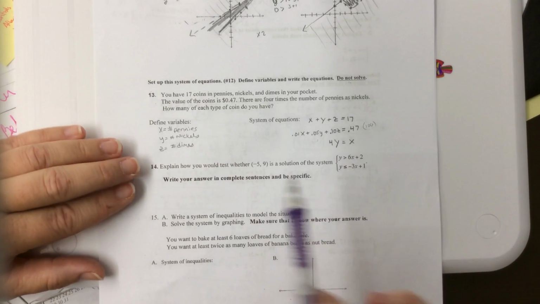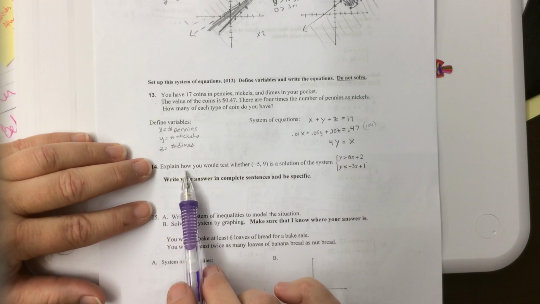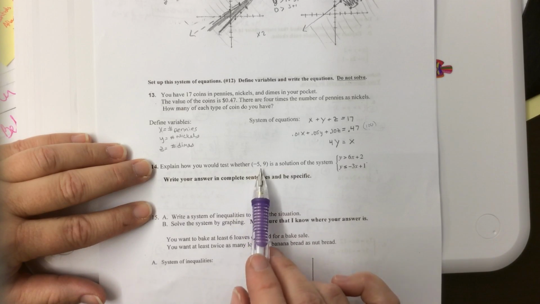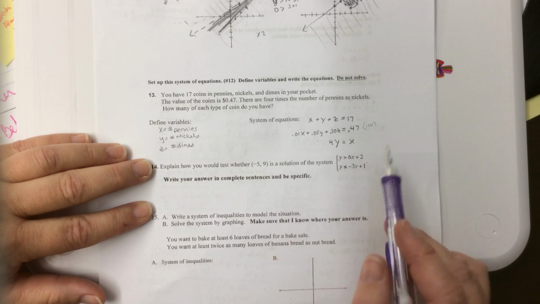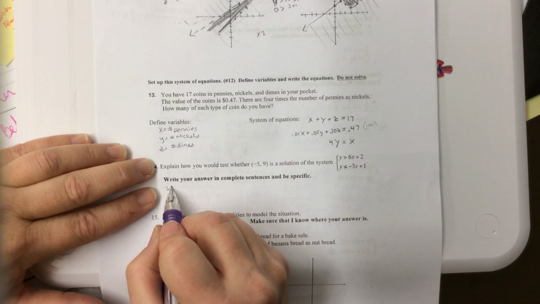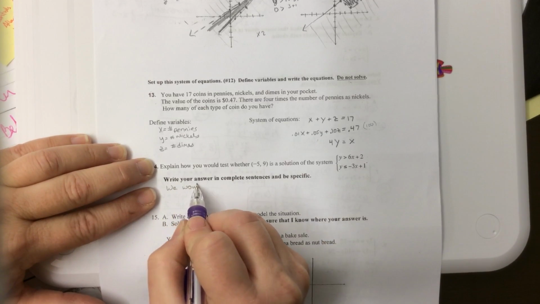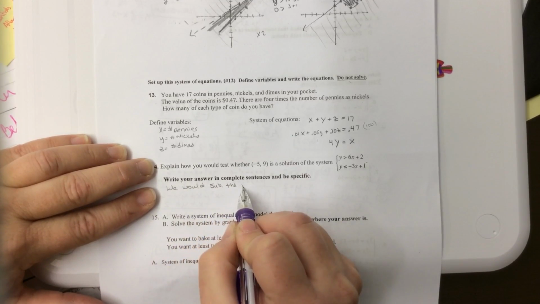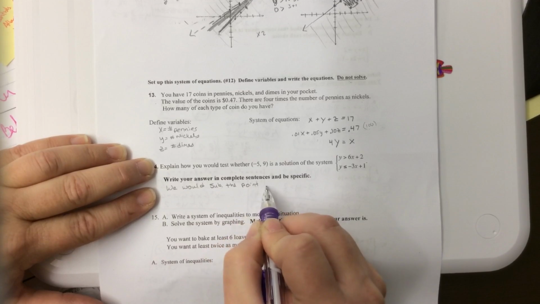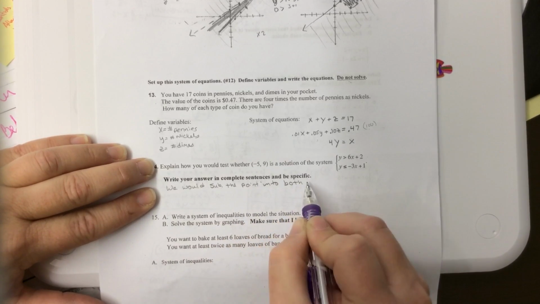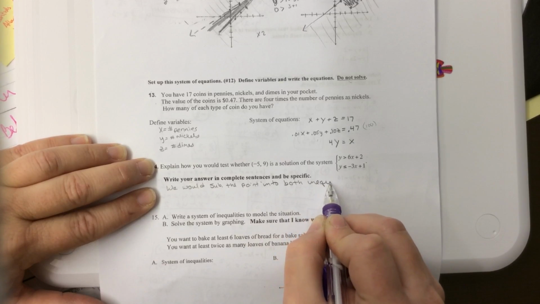Okay. So on number 14 it says, explain how you would test whether this was a solution to the system. Well, in order to be a solution to the system, it'd have to be true for this and for that. So we would substitute the point into both inequalities.